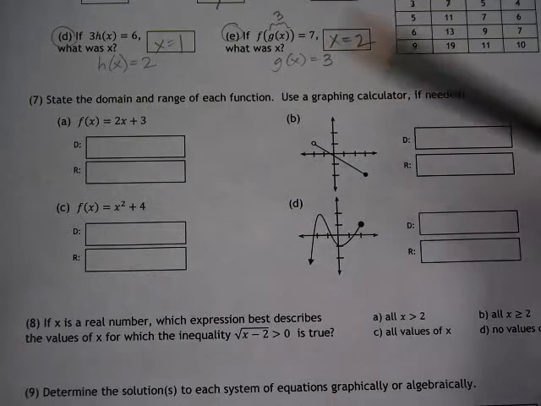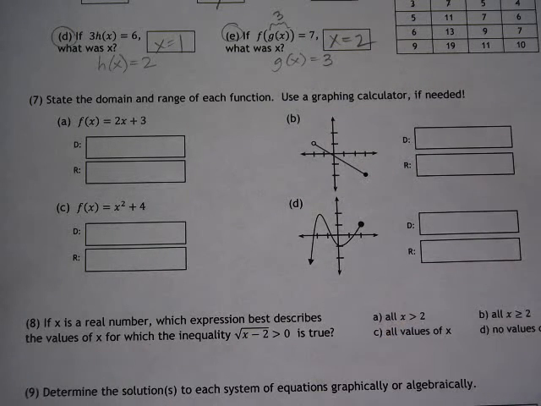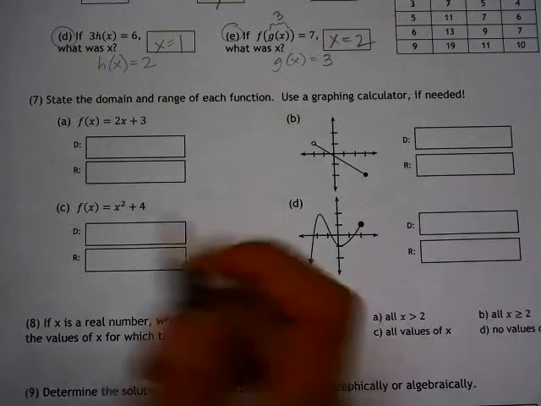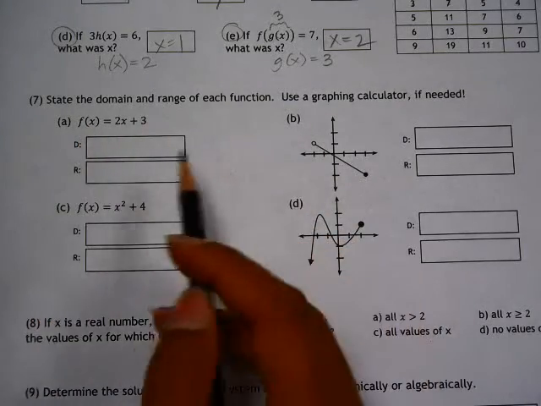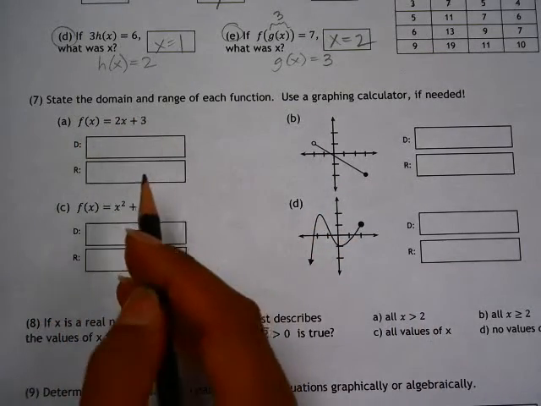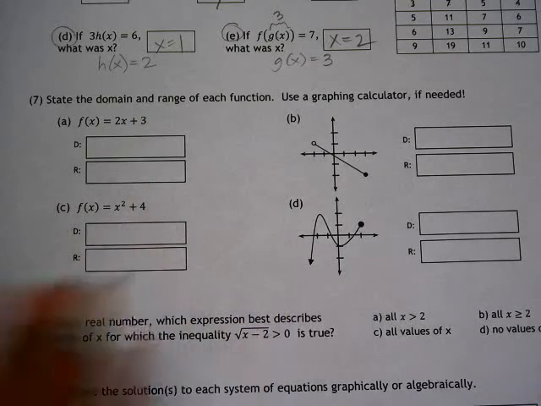In this video, we're going to look at 7 and 8, which refer to domain and or range. On 7a, we have an equation. You can look at this algebraically or graphically on a graphing calculator.